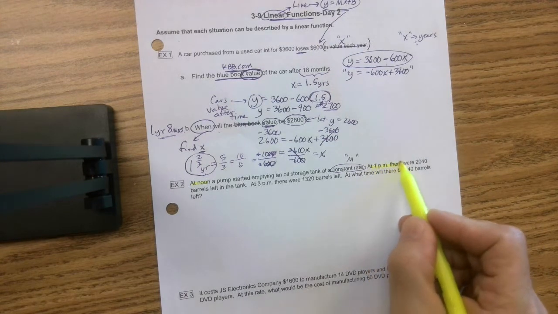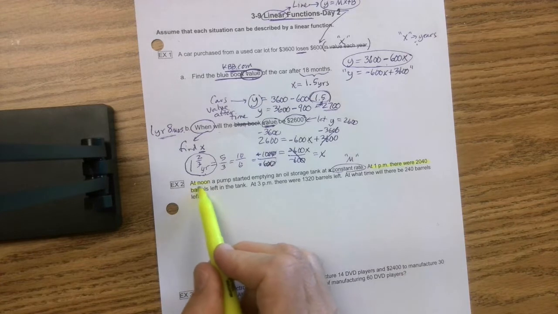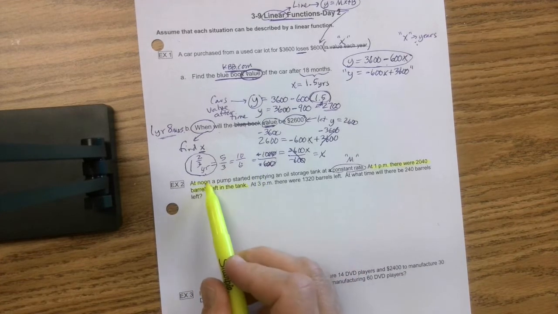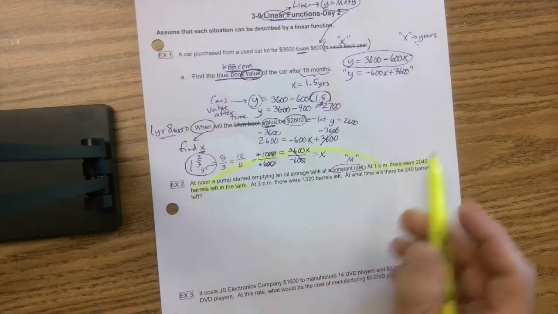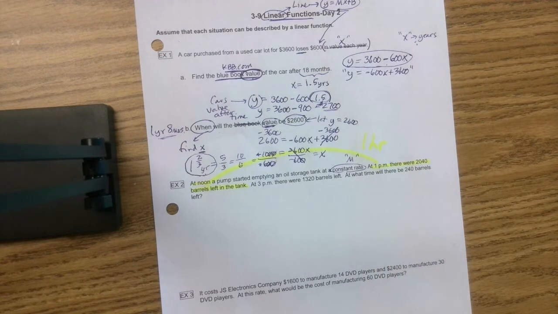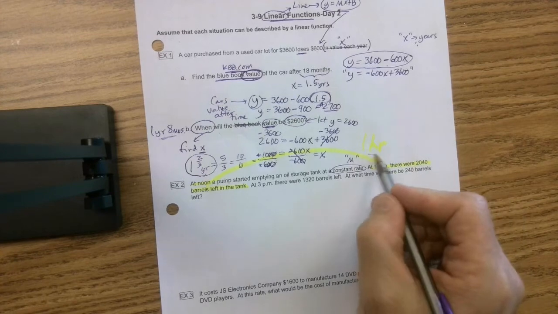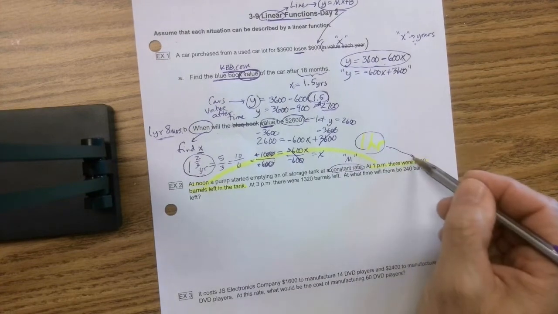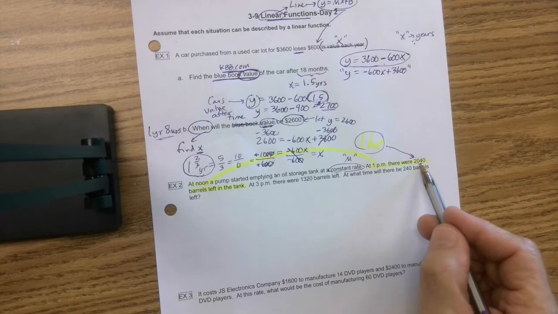At 1 p.m., there were 2,040 barrels left in the tank. Your brain has to connect these and say, oh, that's 1 hour after it started pumping this oil. So the first thing I want you to notice is after 1 hour, there was 2,040 barrels left in the tank.